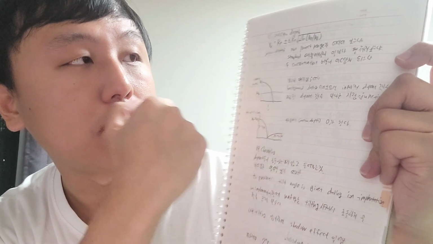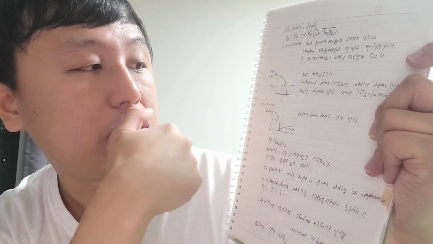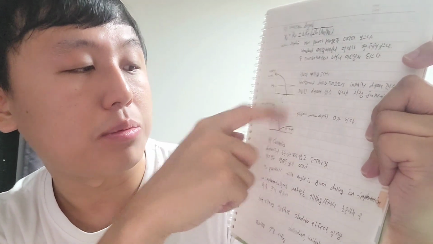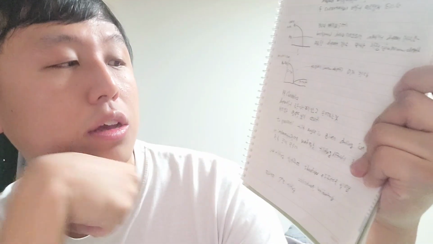This point is the junction depth. So this is the graph, and we'll talk about channeling.